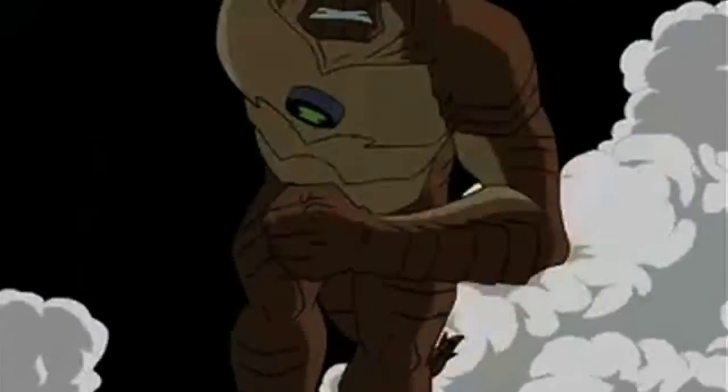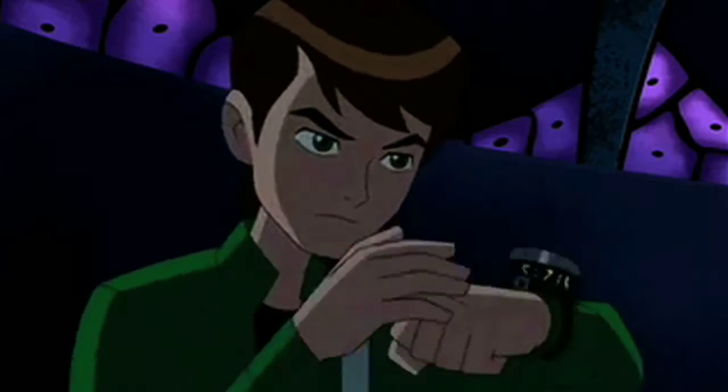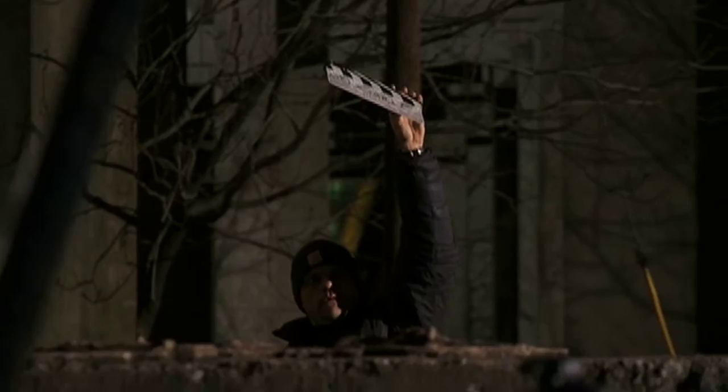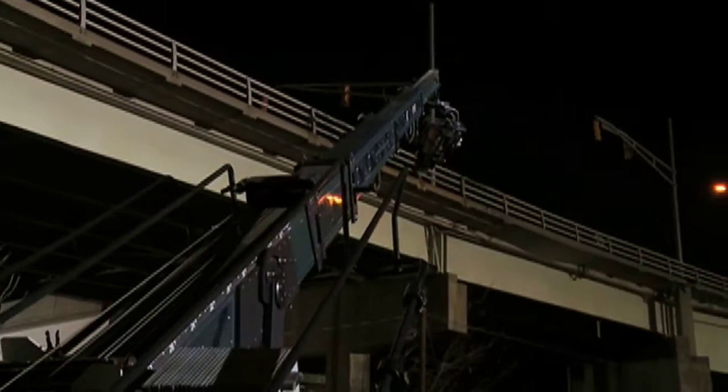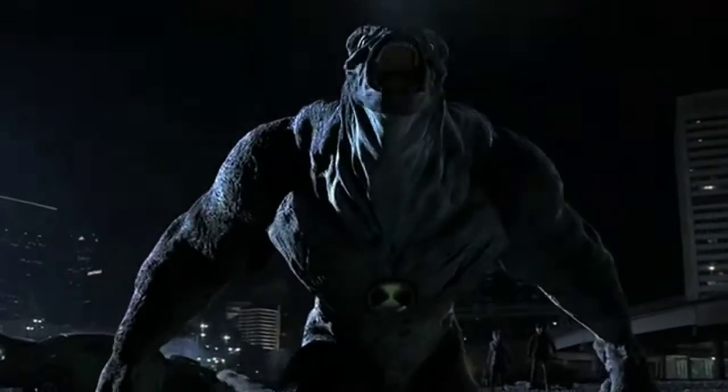On this visit, we're not going to be looking at the Ben10 cartoon. Instead, we're going to watch how this talented team made these cartoon heroes, villains, and aliens come to life in the live-action movie Ben10 Alien Swarm. Are you ready? Here we go.